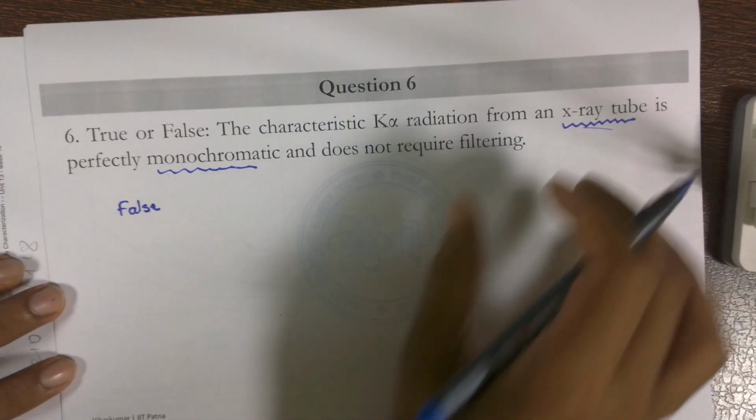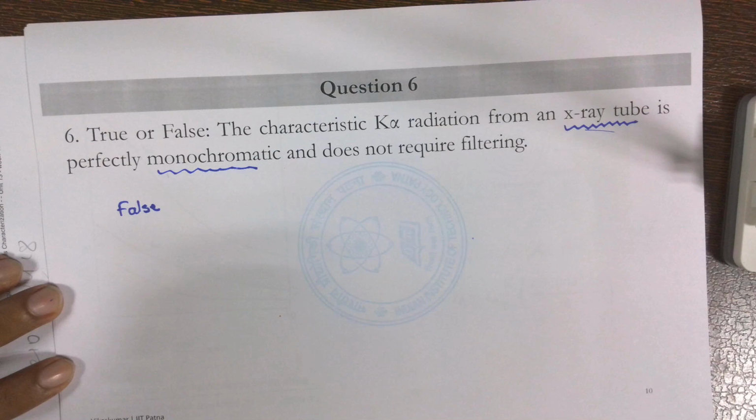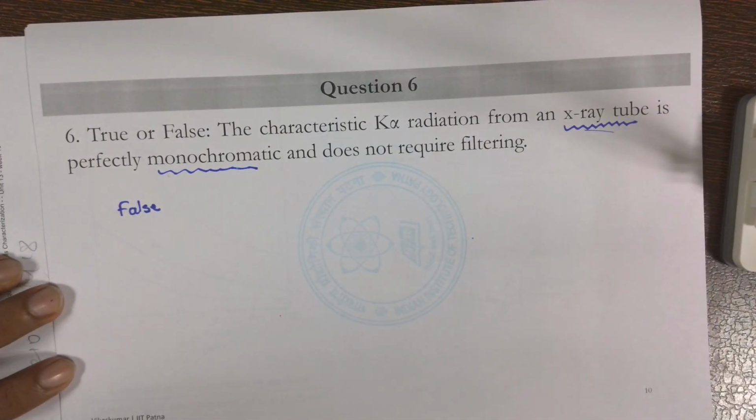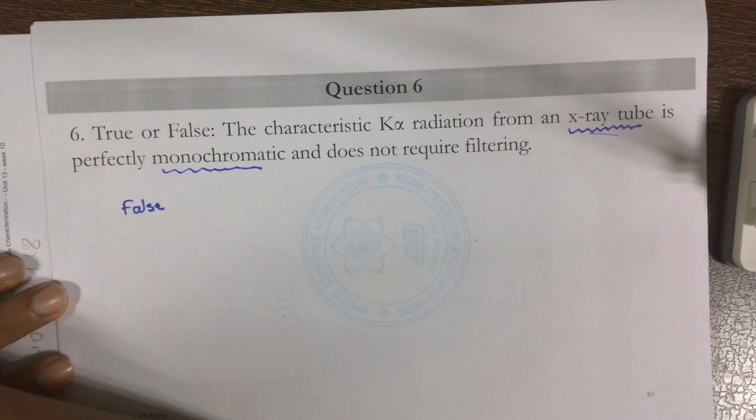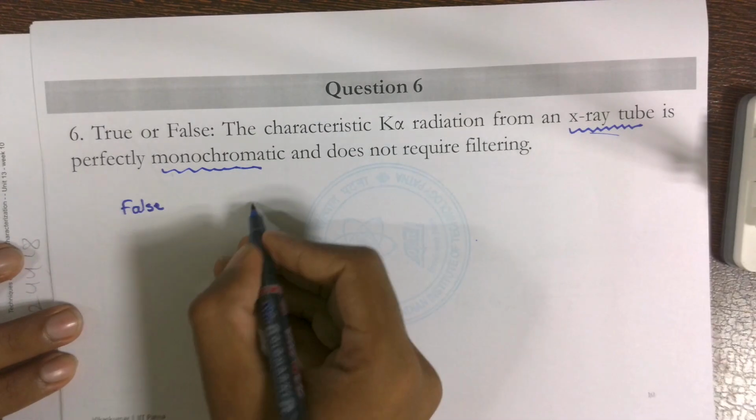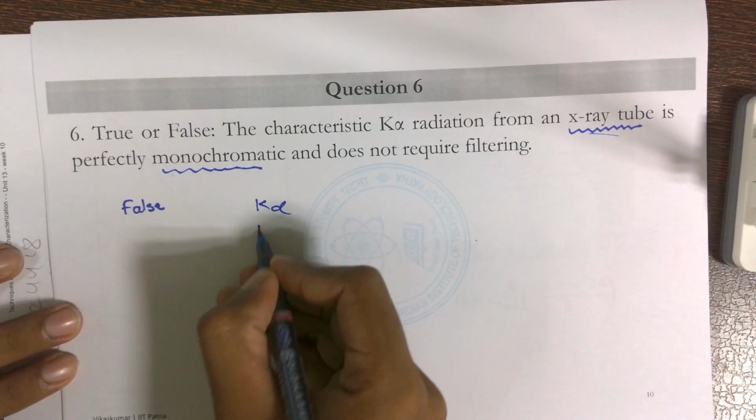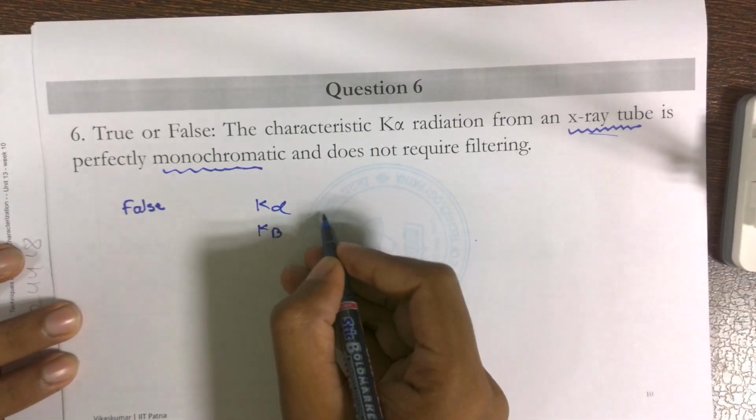Whatever we are getting from the X-ray tube has the beryllium window also. So the continuous X-ray has already been reduced to a very large extent. What we are left with is K alpha and K beta, which is not monochromatic.